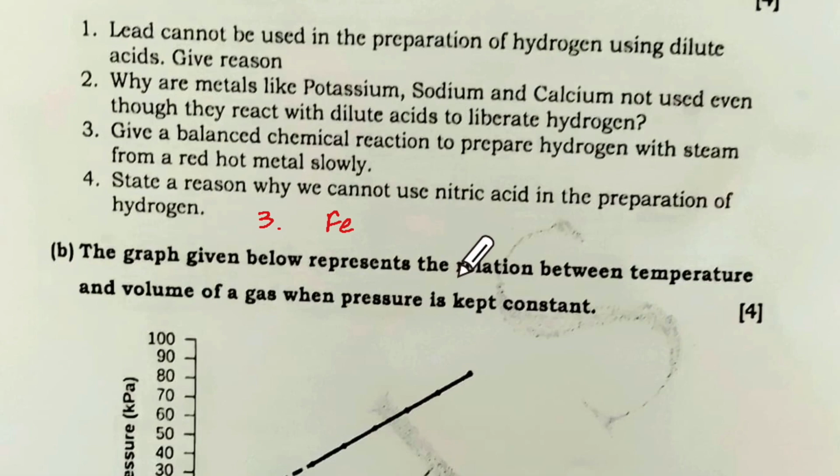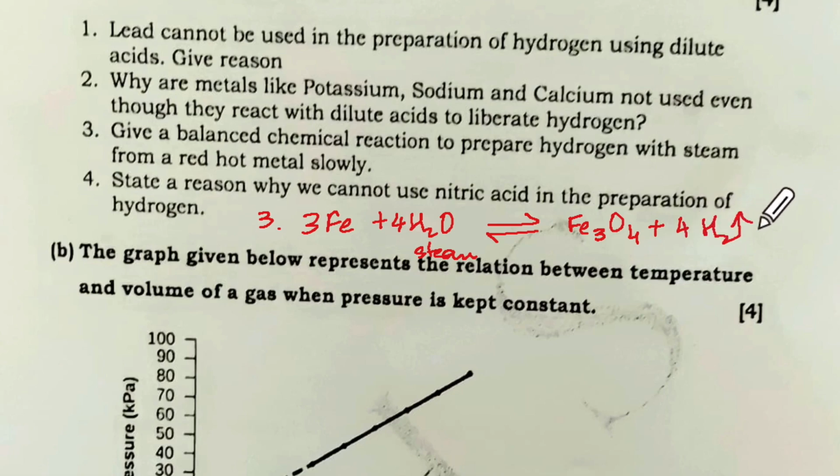Red hot metal will be iron only. Fe plus H2O, and write over here steam. Remember, it's a reversible reaction, and the product will be Fe3O4. So if it is Fe3O4, then 3Fe, and how many O's are there? 4. So 4H2O, and that will give us 4H2. Now understanding? Yes, ma'am.